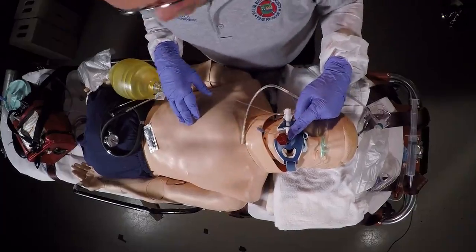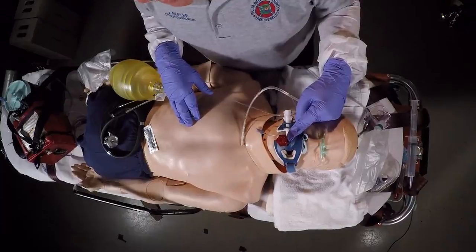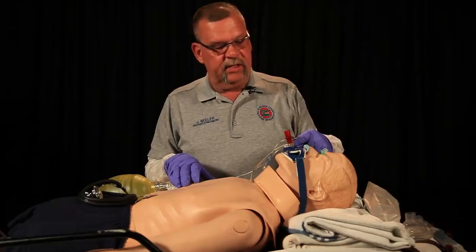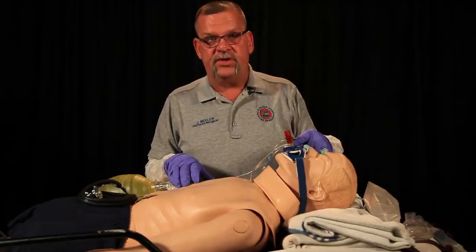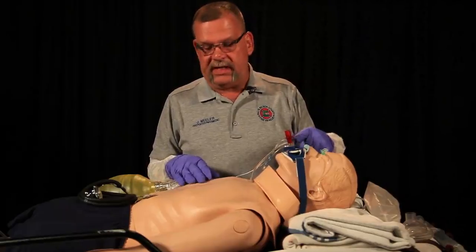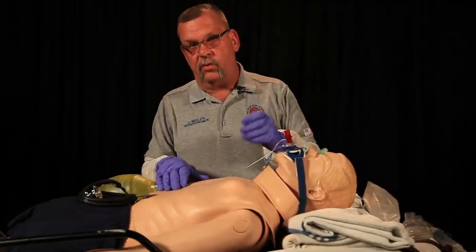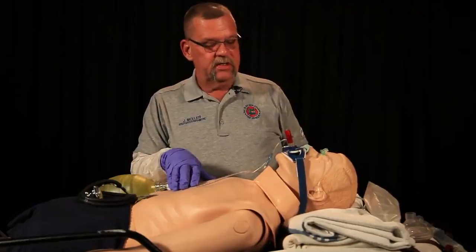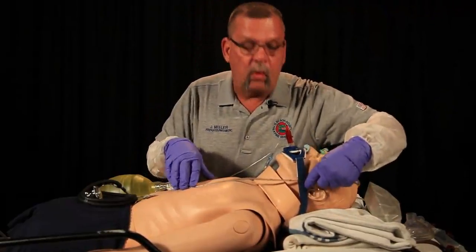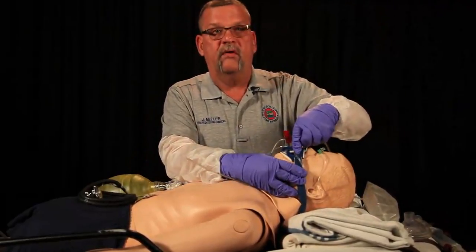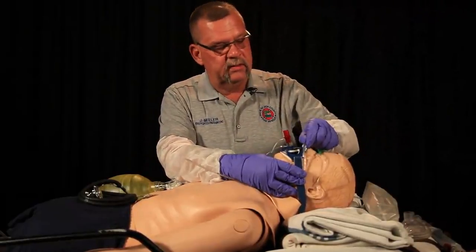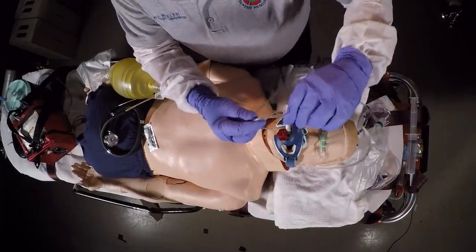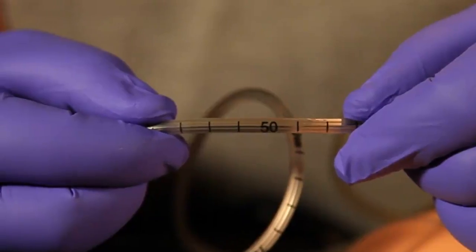As I mentioned earlier, our King LTD-S Airway has a suction port. It has the ability to introduce a gastric tube into the esophagus to relieve gastric distension. What we want to do is measure this gastric tube from the xiphoid process to the angle of the jaw, or the corner of the ear to the corner of the mouth. We want to set this; the measurement will mark out in centimeters.